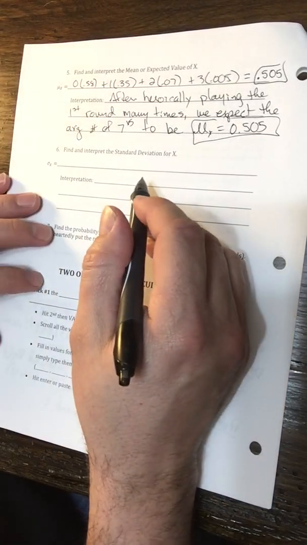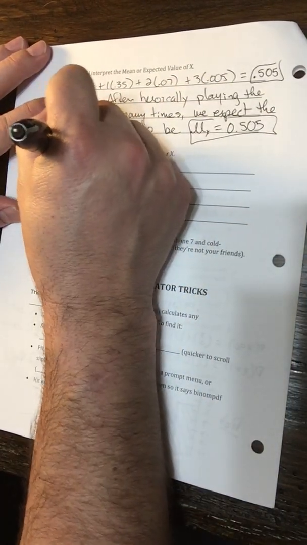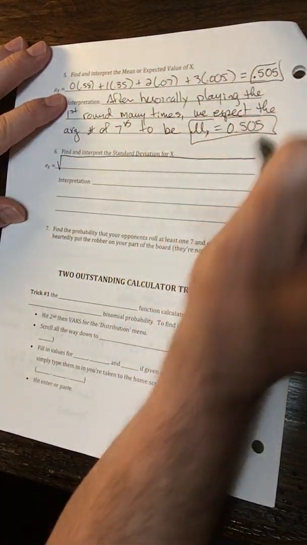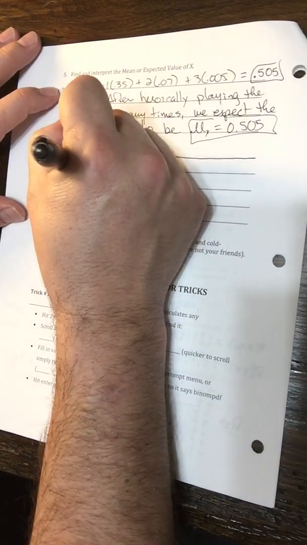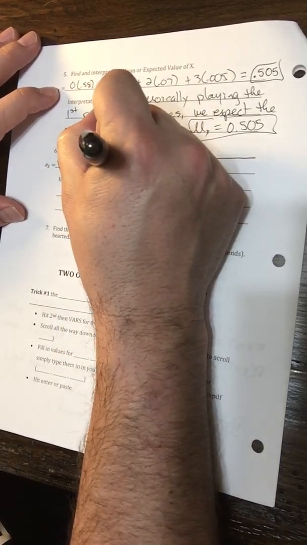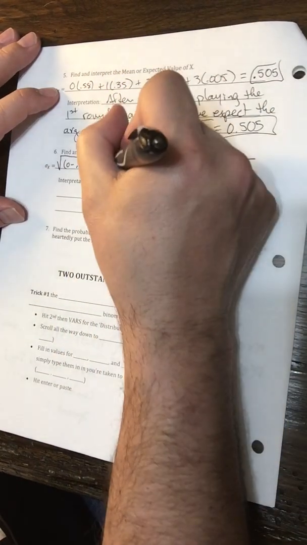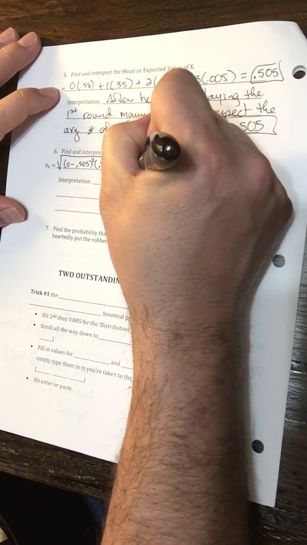Find and interpret the standard deviation. Okay, that's write small, people, write small. Here we go, big giant square root sign. Let's see how big that needs to be. We're going to go 0, the first x value, minus 0.505 squared times its probability 0.58. I need to do this 8 different times, right? Sorry, 4 different times. So the second one is going to be 1 minus 0.505.